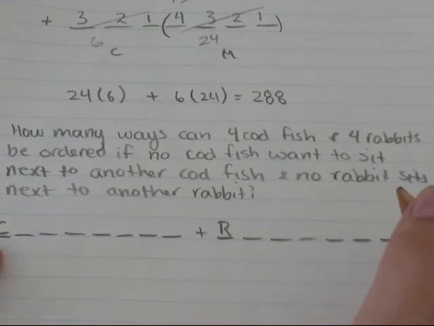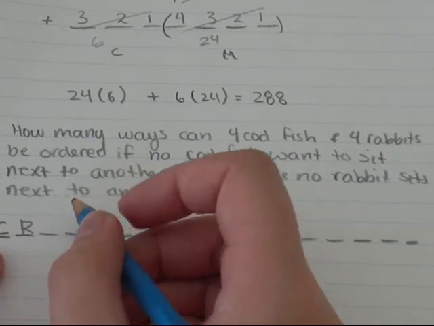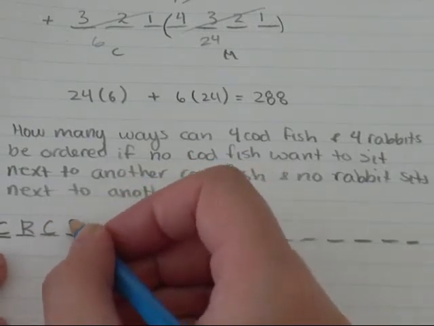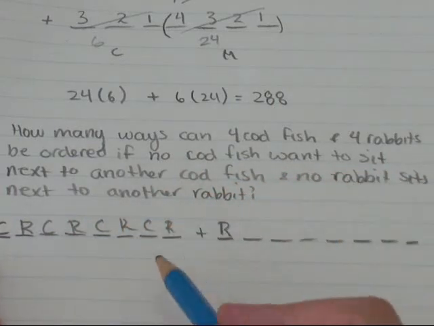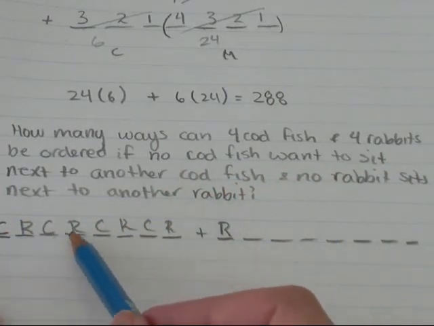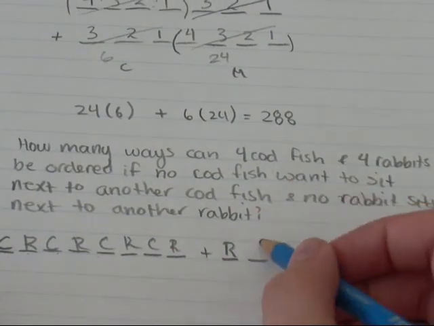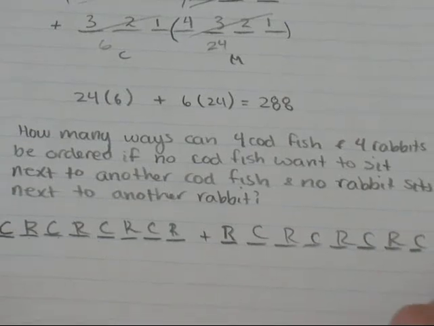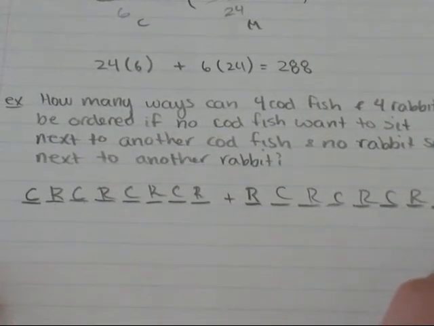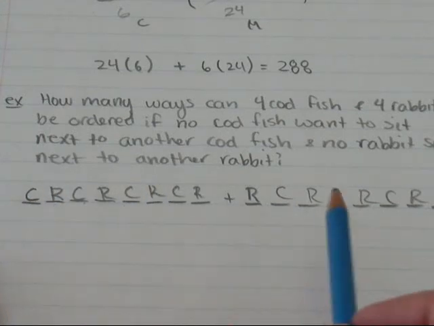So here I've got a cod. I can't sit it beside another cod, so it has to sit by a rabbit. A rabbit won't sit next to another rabbit, so it has to sit next to a cod. Then rabbit, cod, rabbit, cod, rabbit. And if I count them, 1, 2, 3, 4 cod, 1, 2, 3, 4 rabbits, it's all good. And then here I've got rabbit, cod, rabbit, cod, rabbit, cod, rabbit, cod, 1, 2, 3, 4, 1, 2, 3, 4. Okay. So now I need to say which cod is sitting here, which rabbit is sitting here, etc.